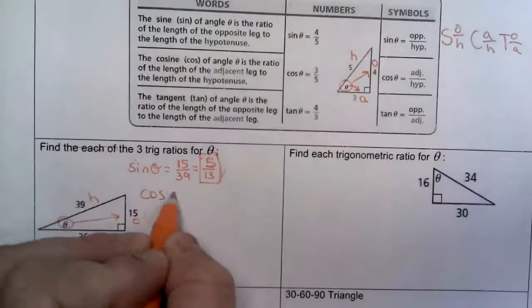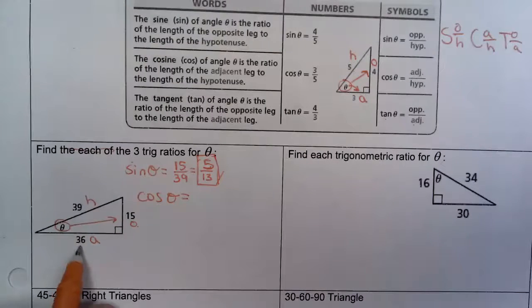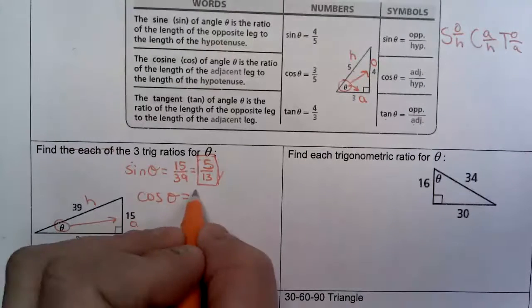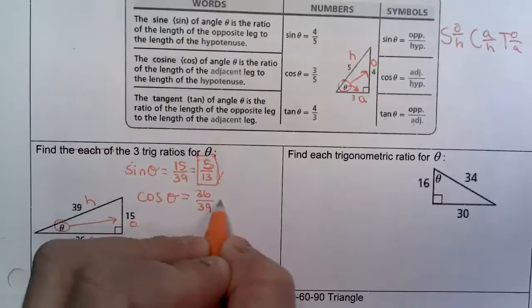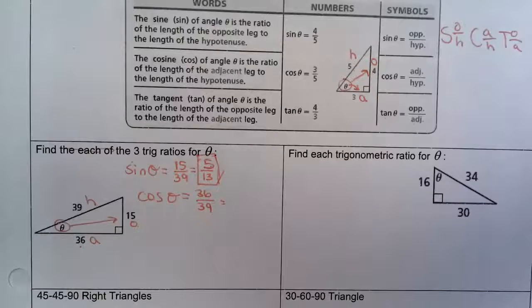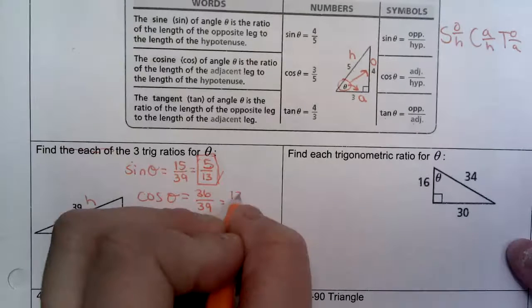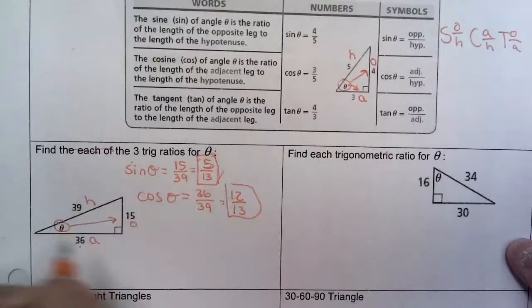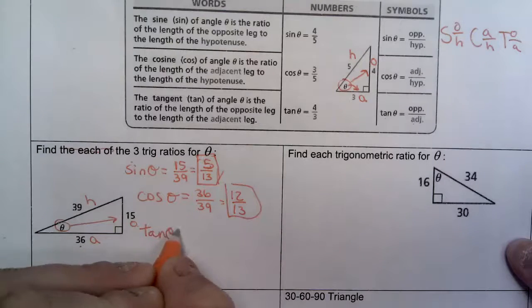So then let's do cosine of theta. So cosine of theta is adjacent over hypotenuse, so that's going to be 36 over 39. Okay, and these are both divisible by 3 also, which gives you 12 over 13. And then tangent of theta.